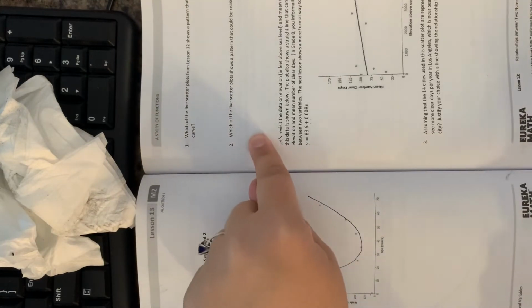So which one looks most exponential? I would say scatter plot 4. And which one could be described by a quadratic? Definitely scatter plot 2. Whereas I saw 1 and 5 looked more linear, and 3 looked like it was just all over the place.